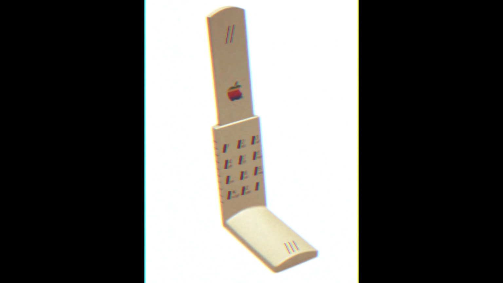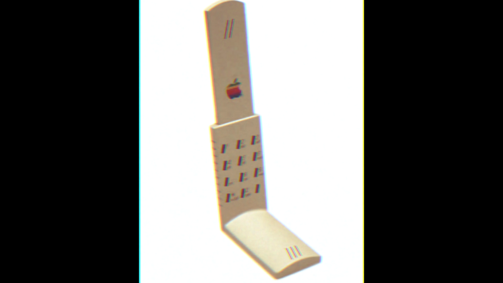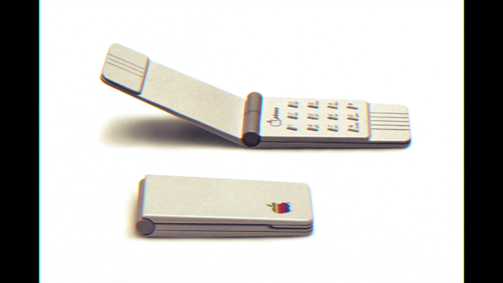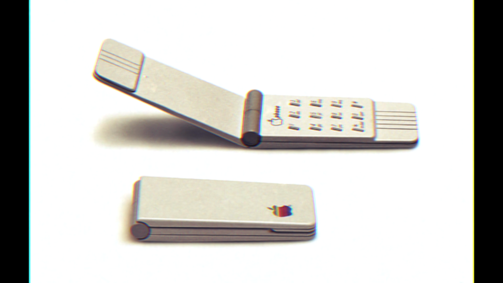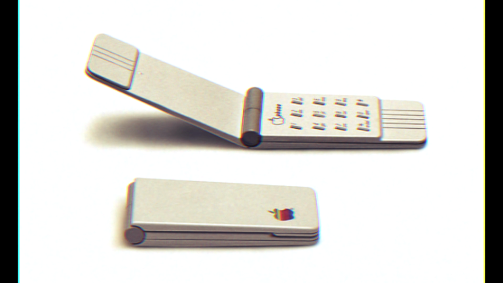Numerous leaks and patents show Apple has experimented with foldable or clamshell iPhone prototypes. One prototype allegedly resembled a classic flip phone. While Apple hasn't released such a product, internal development of flexible displays and hinge mechanisms suggests they've at least explored the idea.